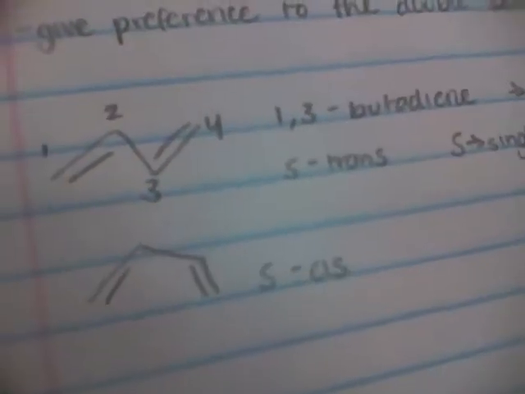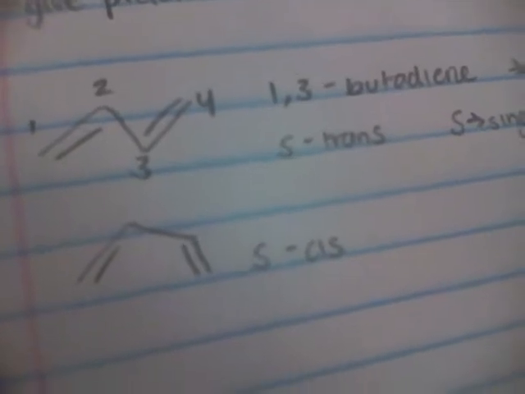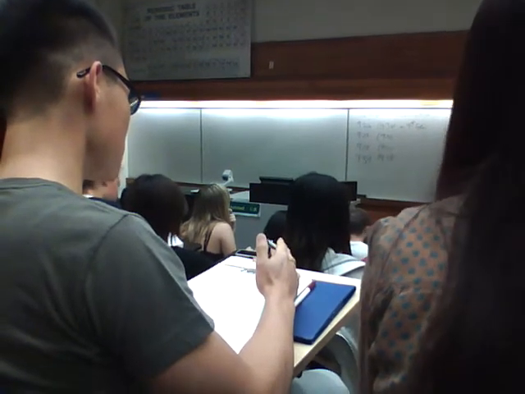The word cis means on the same side. You can see that the one that I've labeled S-cis has the terminal CH2s pointing on the same side, and the one that I've labeled S-trans has them pointing on opposite sides. So the naming is very, very easy. As you also know, you could easily guess that the S-cis is less stable than the S-trans.